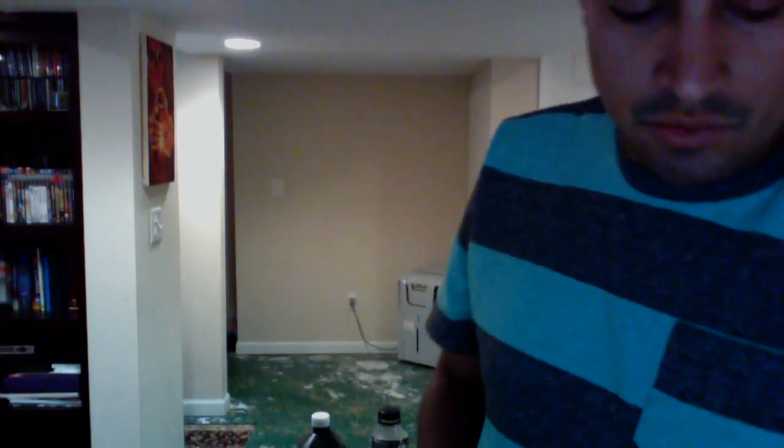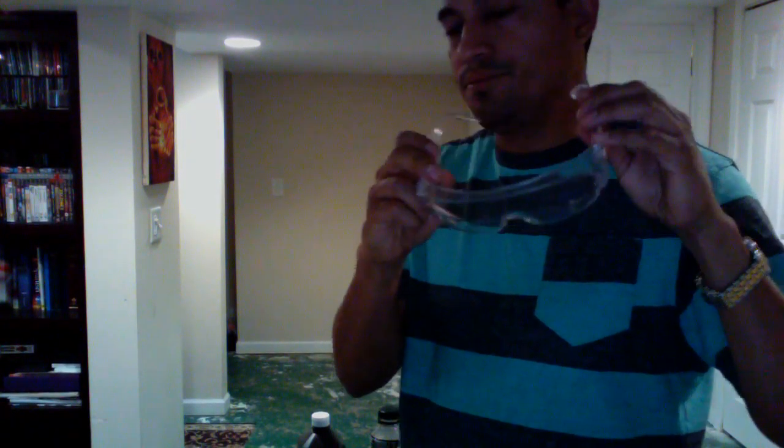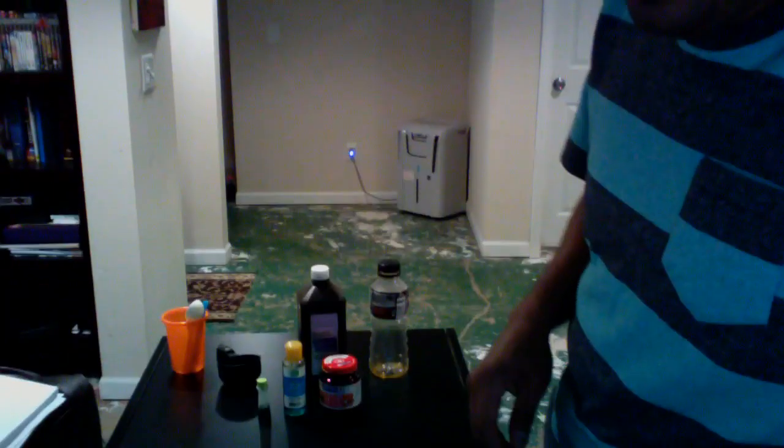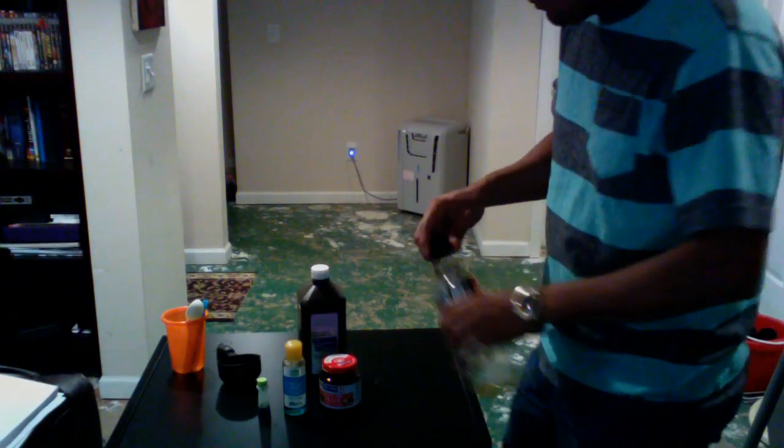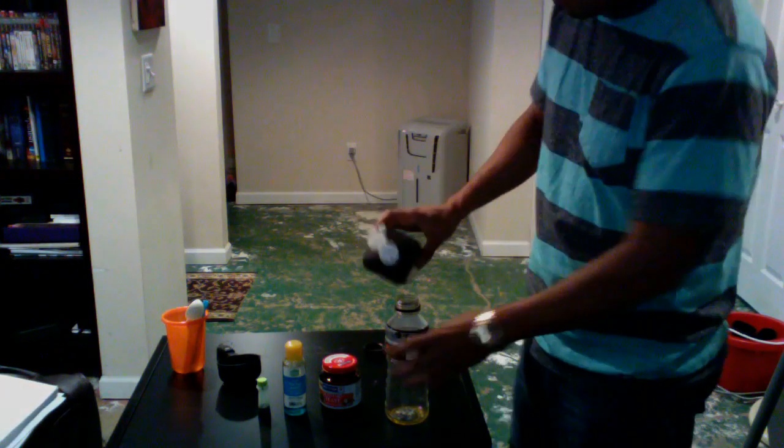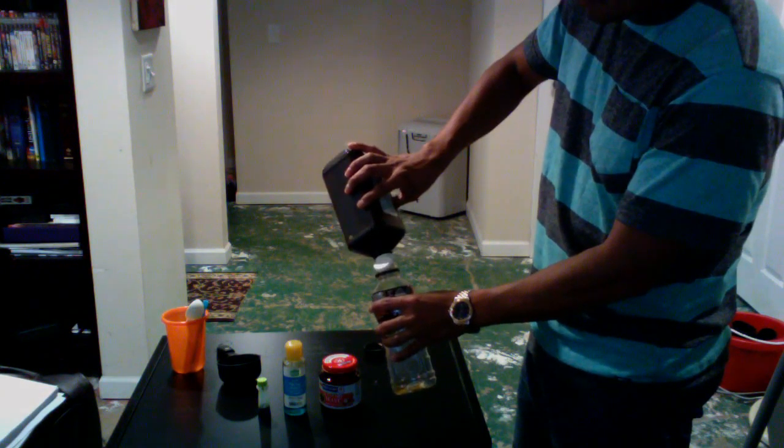So to do this experiment, first what we need to do is safety. Safety first. Always in a chemistry lab, you have to use protection. In this case, we're going to use this because we don't want any of the hydrogen peroxide getting into your eyes. So we open the bottle, and we're going to pour some hydrogen peroxide in there, as much as we can.